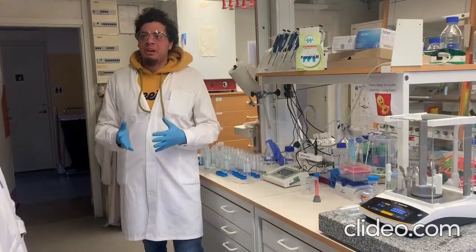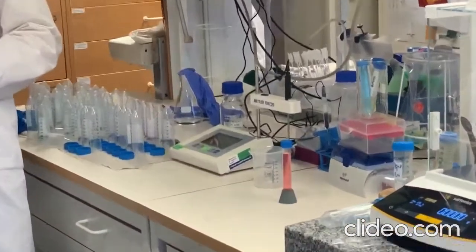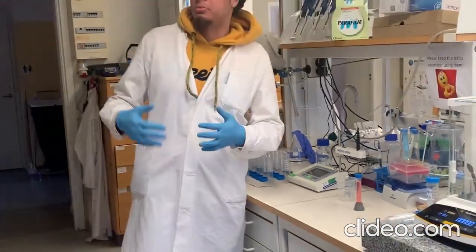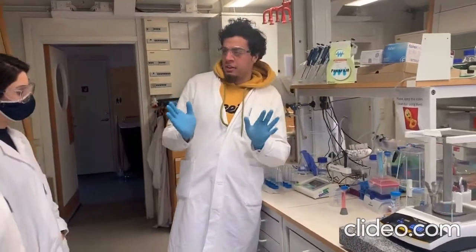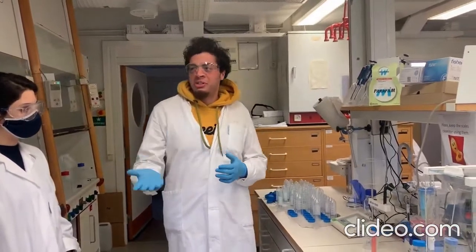So now we are in the lab, and we are going to check how to use the pH meter. First of all, before you enter the lab, you need to make sure that you have the safety equipment. You need to have gloves, a lab coat, and eye goggles, because safety comes first.